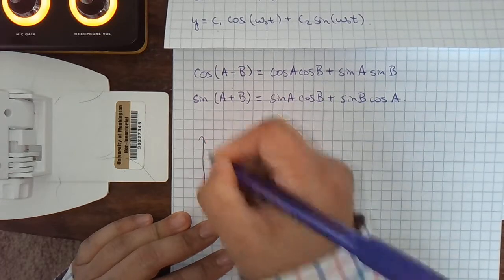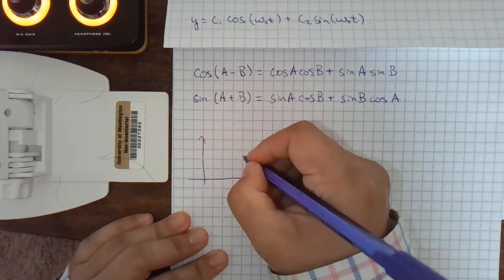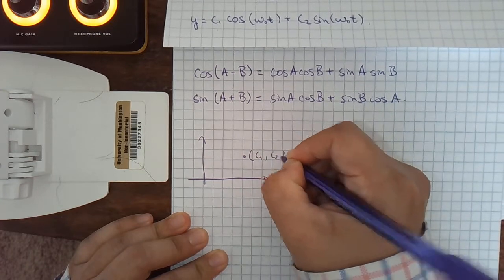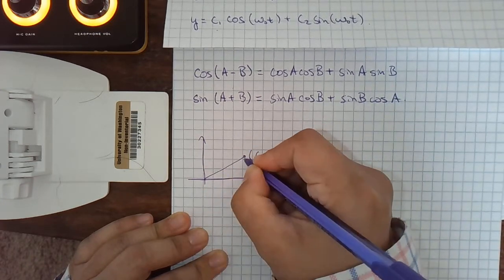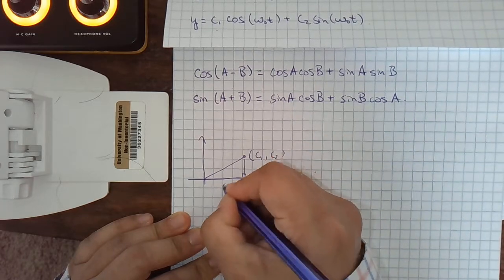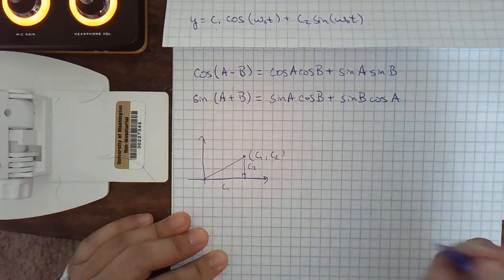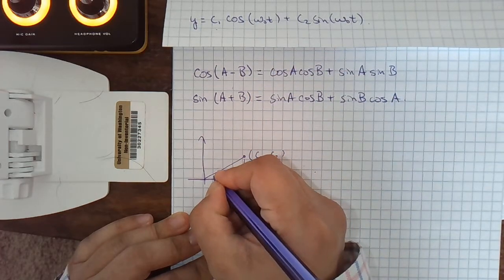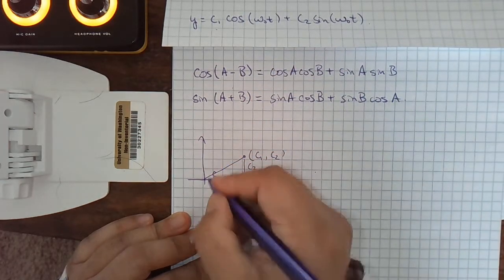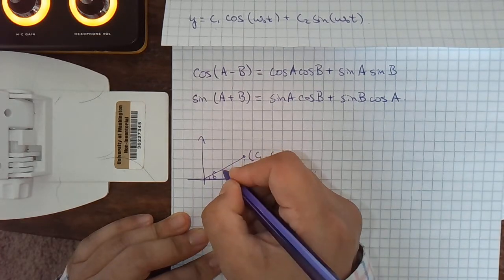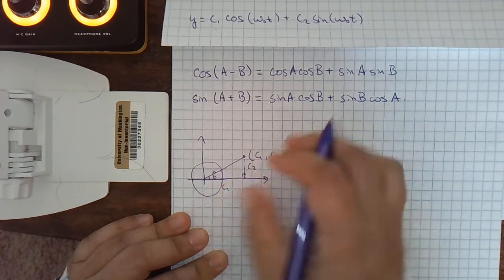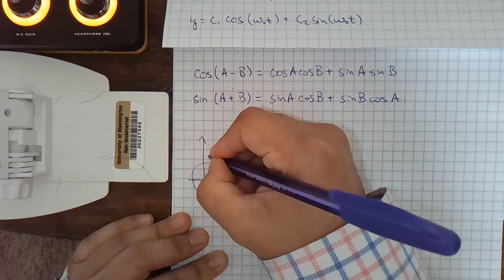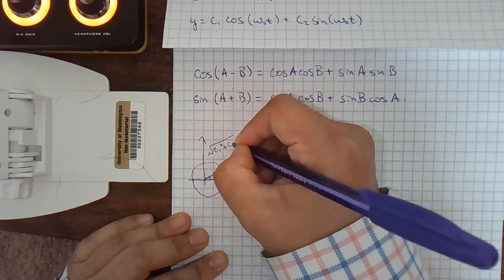Let's actually do this graphically. So we're going to graph this point, C1 comma C2. And then I can draw basically a right angle triangle. And this is how I'm going to introduce a cosine and sine here. So if we call that angle there delta, I can shrink this point down to the unit circle. So this hypotenuse is the root of C1 squared plus C2 squared.